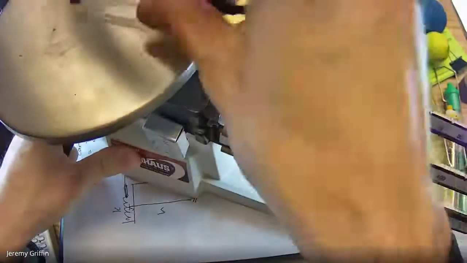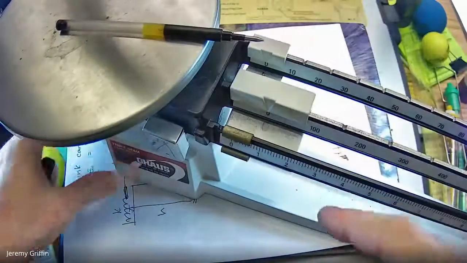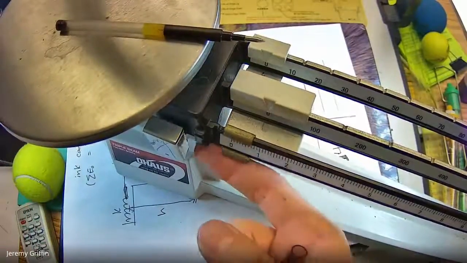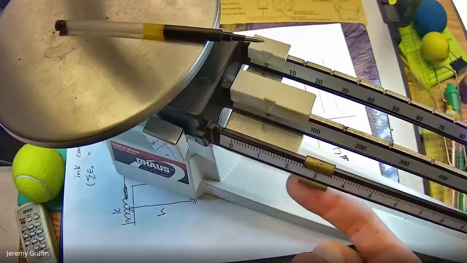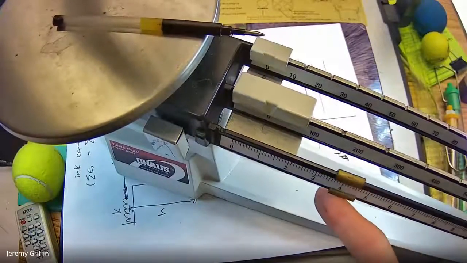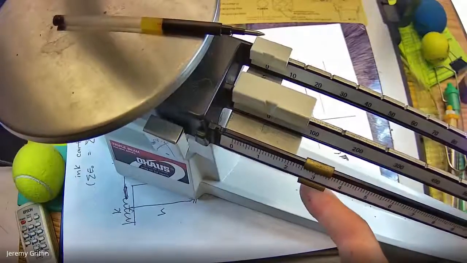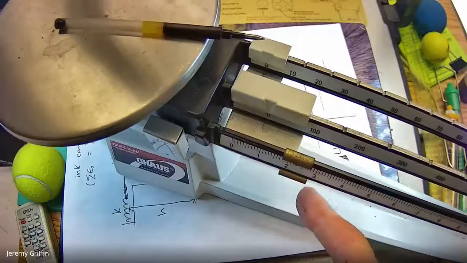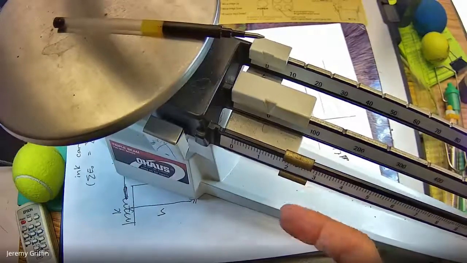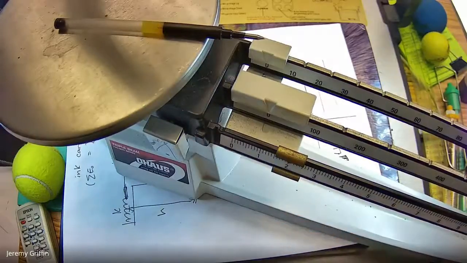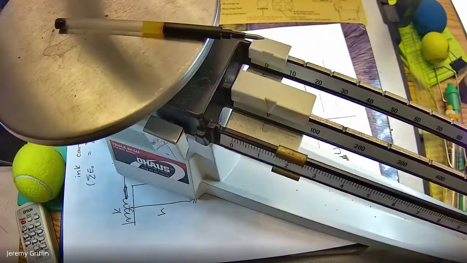So put this cartridge right here. Probably a couple of grams, right? Let's see. Oh, wow, I said a couple of grams.